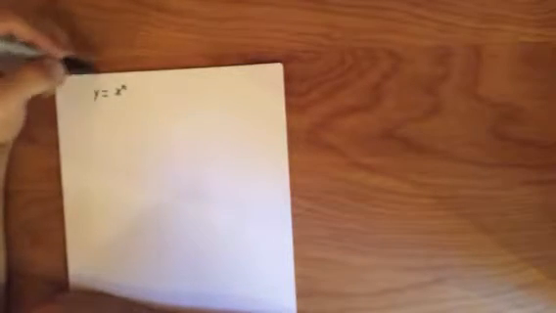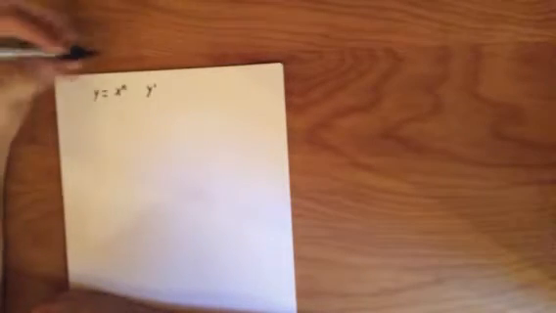In this video we're going to discuss the power rule, and we're going to define that as y is going to be equal to x to the n, and y prime, which is going to be the derivative of y, the rate of change of y, will then be equal to n times x to the n minus 1.